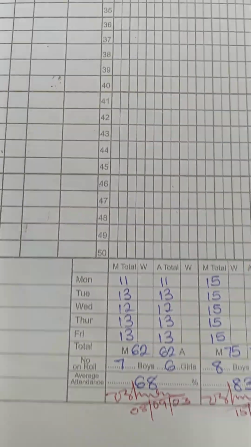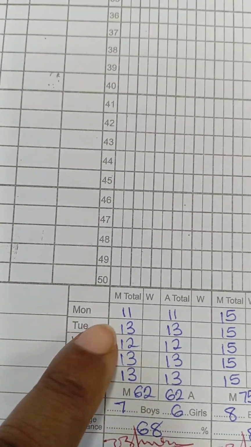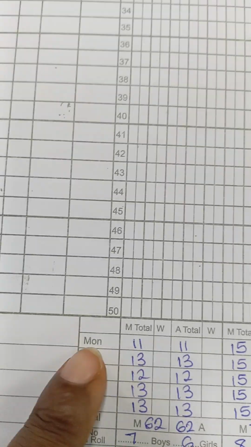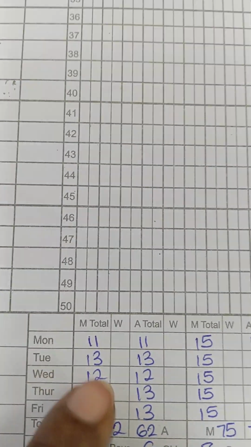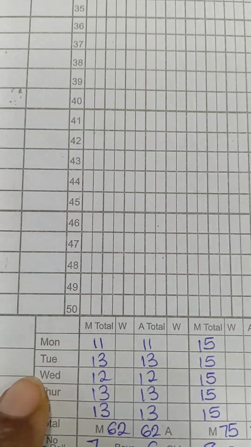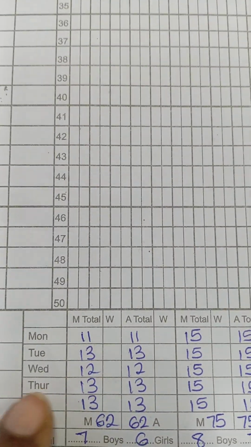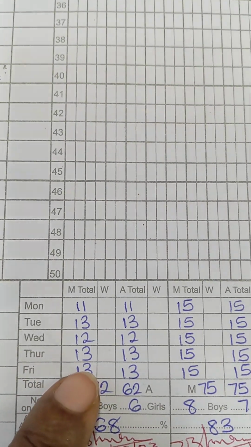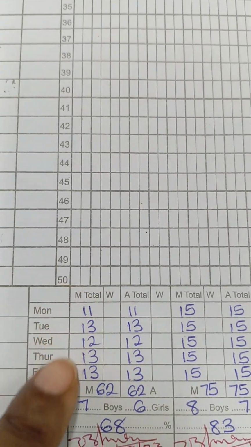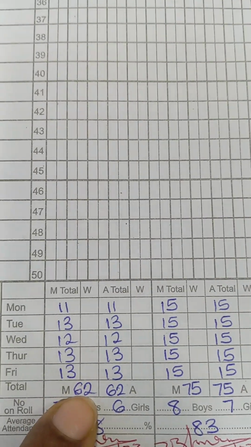Now, down here, this gives us the total sum of attendance per day. So on Monday, 11 pupils were in school. On Tuesday, 13 pupils were in school. On Wednesday, 12 pupils were in school. Thursday, 13 pupils were in school. Friday, 13 pupils were in school. So the addition of all of this gives us this.